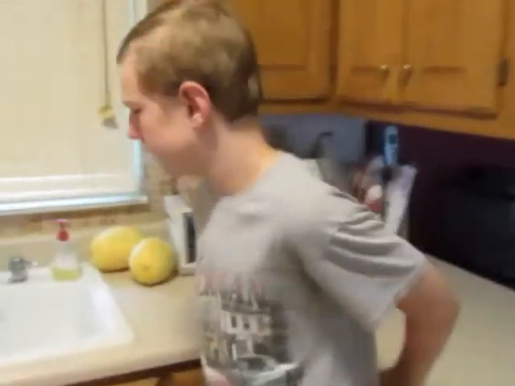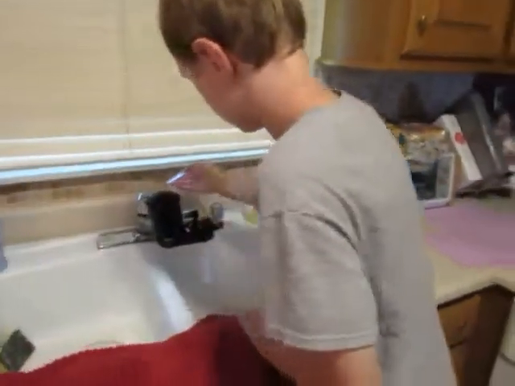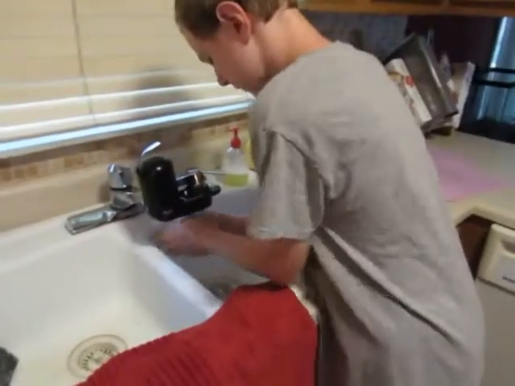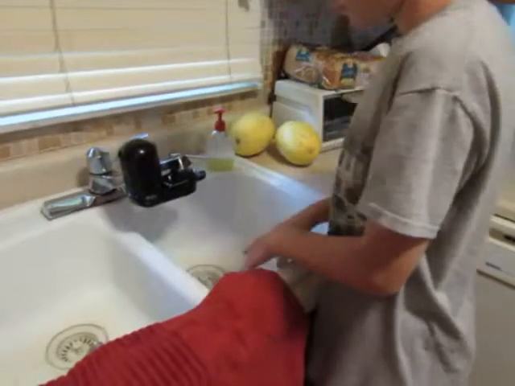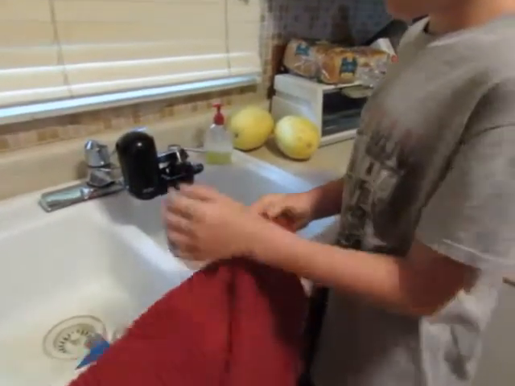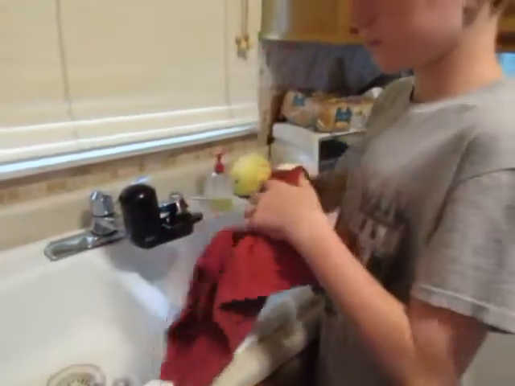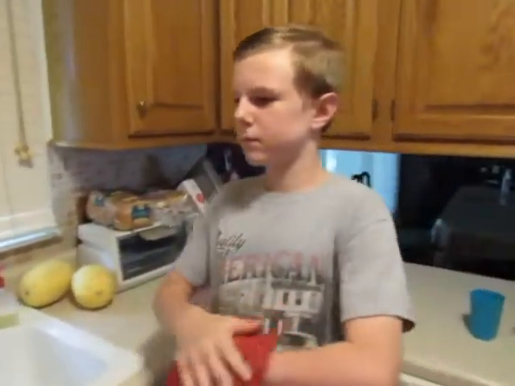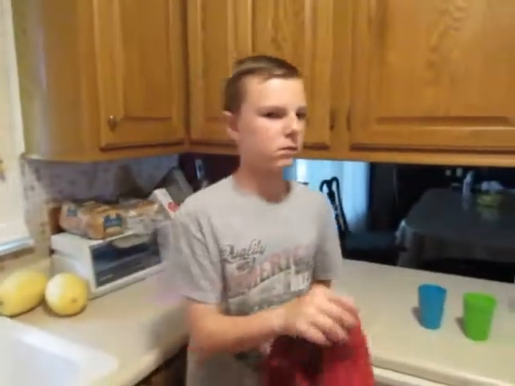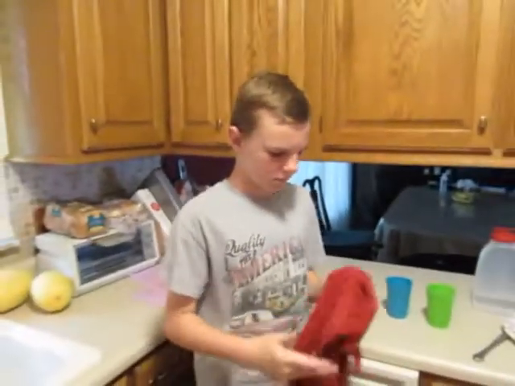Okay, the next task would be washing his hands. The number of times he attempts washing his hands. Does he get his hands wet? Will he put soap on his hands and actually wash his hands? Okay. Is the soap rinsed? Are the hands dried with a towel? Okay, a score would be assigned for each one of these tasks.